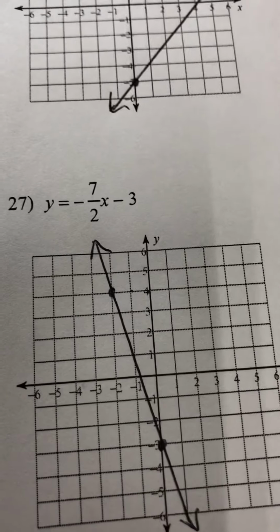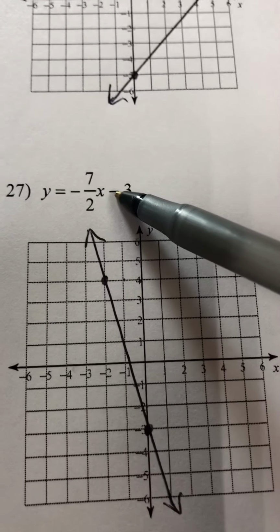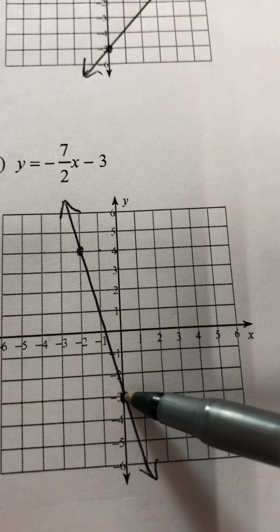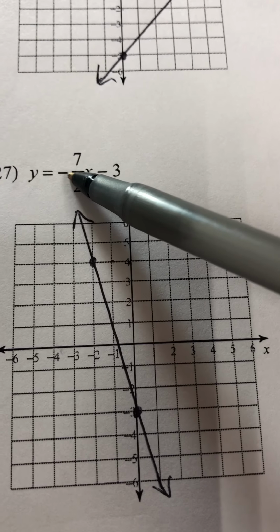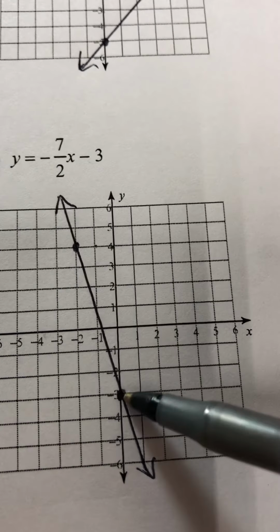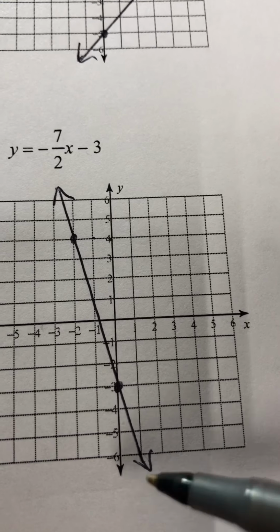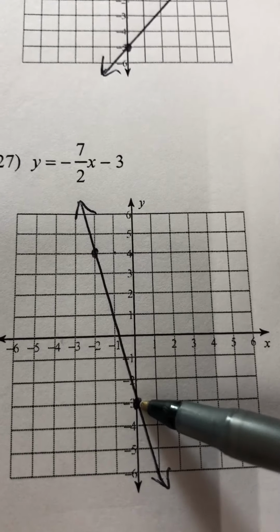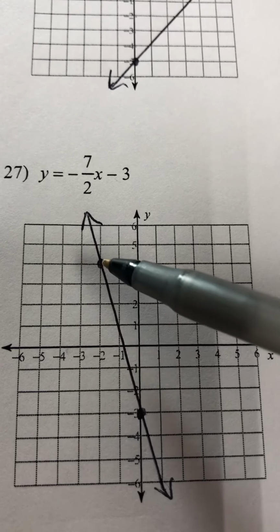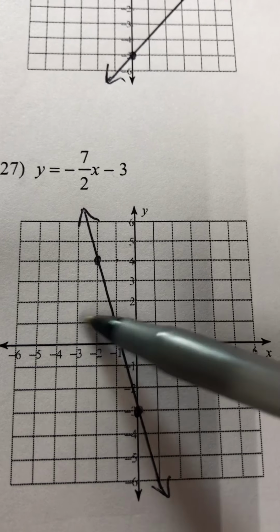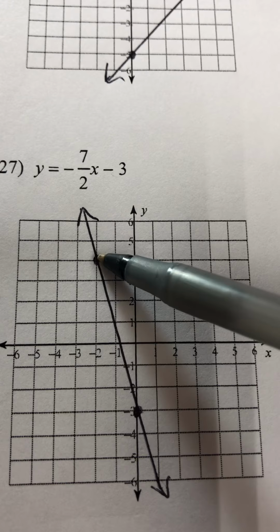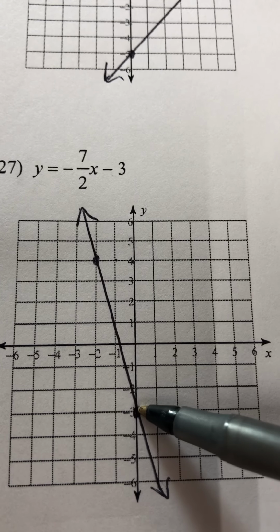For number 27, my y-intercept was -3. I started down here. And then notice my slope is -7 over 2. So I go down 7 over 2, down, I can't. There's not enough room. So I had to figure out, well, what one from over here would be down 7 and over 2 to this one.